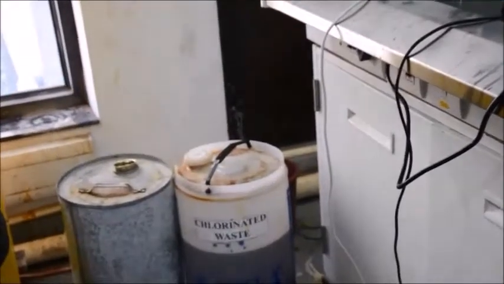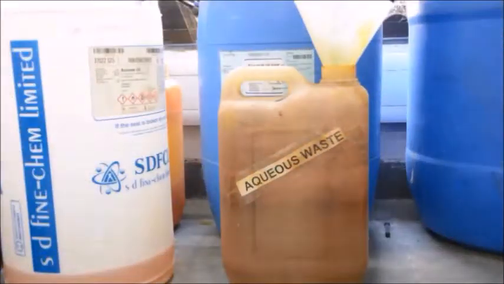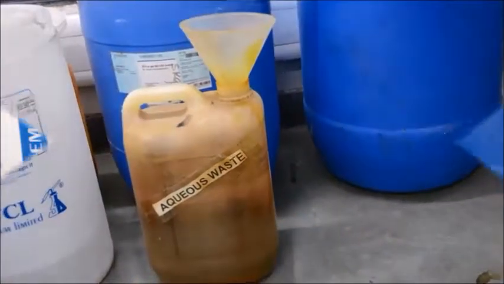The chemistry laboratory produces chlorinated solvents, non-chlorinated solvents, aqueous solvents, and solid waste, where the solid waste includes gloves, glass, and paper waste.